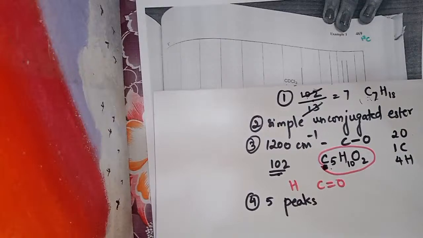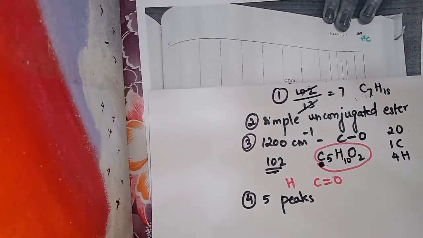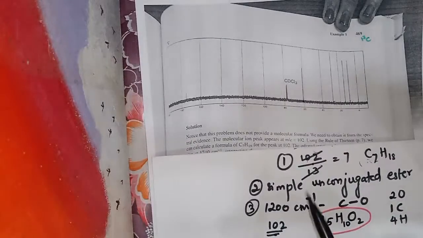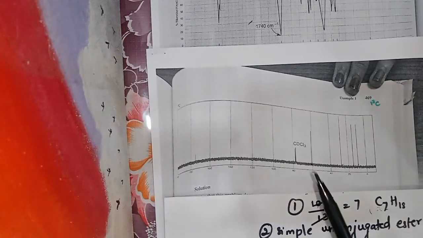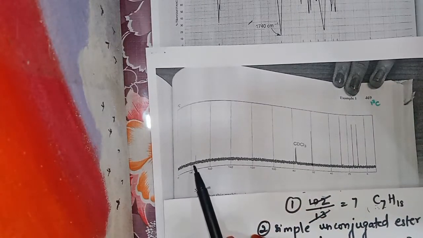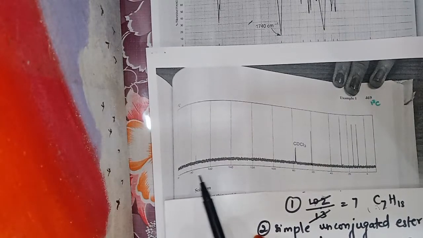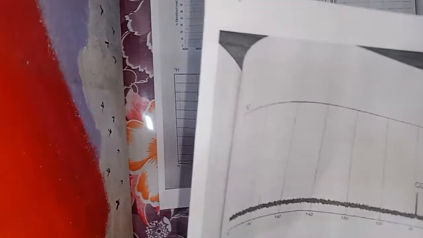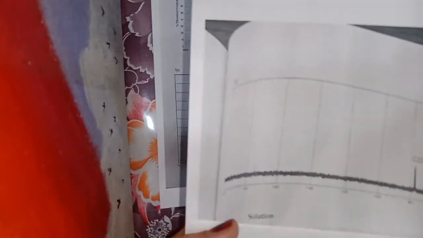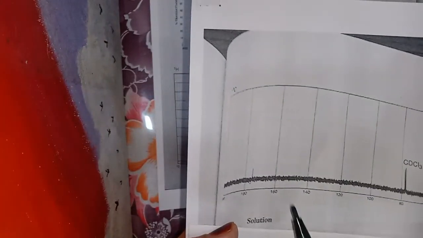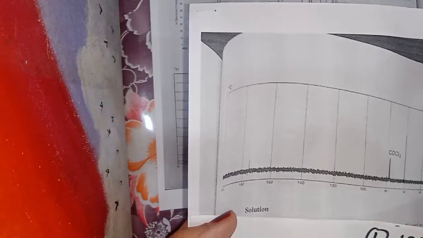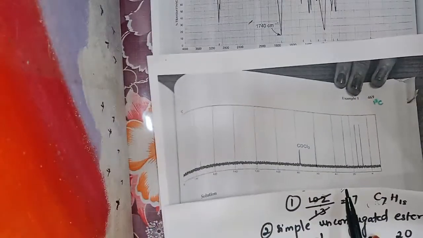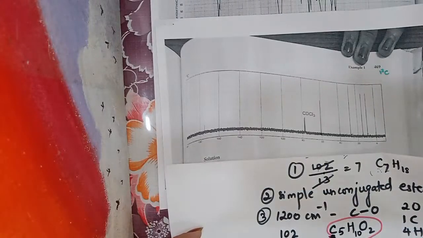Next, the peak at 174 ppm. This peak, it is 180 over here, this is 180 and 160, in between we are getting it at 174. So the peak at 174 corresponds to an ester, that is C double bond O. That is our 5th point.